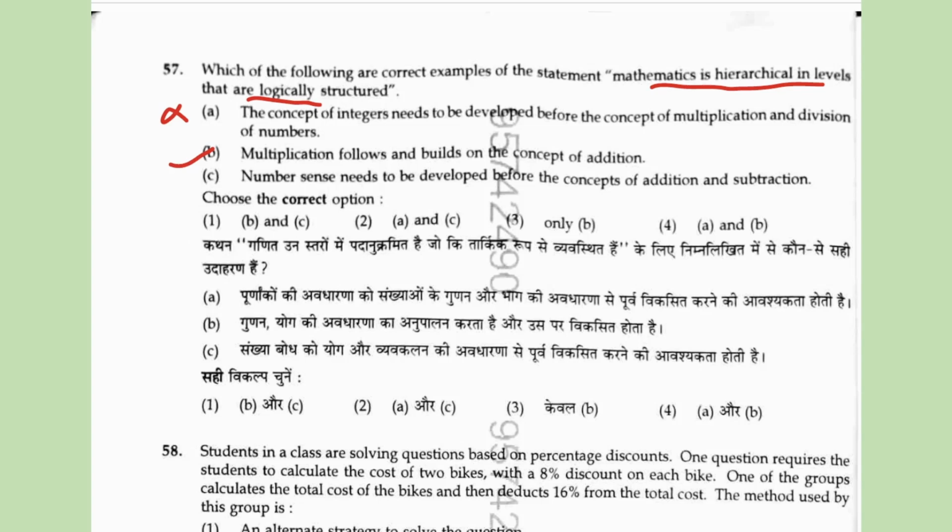Number sense needs to be developed before concepts of addition and subtraction. Yes, without knowing number sense, without knowing what numbers are, which numbers are bigger, smaller, how much, they cannot learn addition and subtraction. So anything that the concept of integers does not need. So here B and C would be the correct ones.